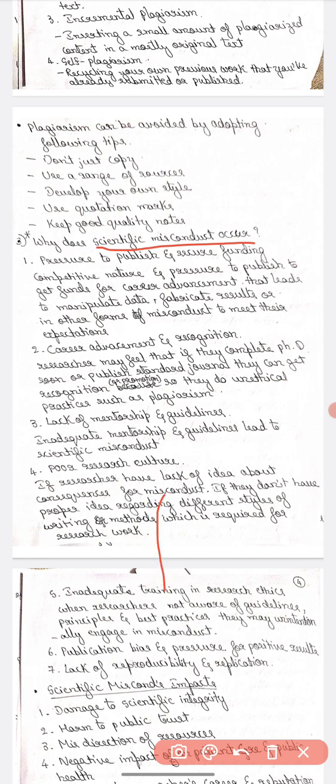And next is a lack of mentorship and guidelines. They don't know about scientific misconduct. Inadequate mentorship and guidelines will lead to scientific misconduct. You need to know the steps in the PhD and how you should do the research project. With proper guidelines, you learn how to select a title and how to publish the paper. You should not copy from others. Whatever data you take, you search and modify it and go with a new one. Even many people take data from many sources, analyze it and create a new one. That is research. That is lack of mentorship and guidelines.